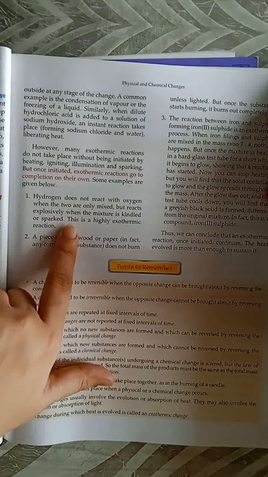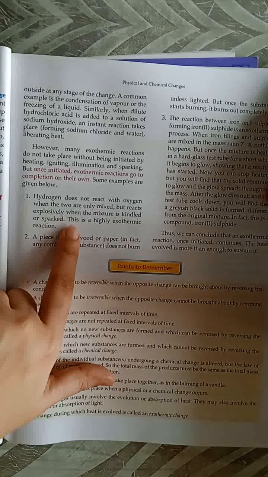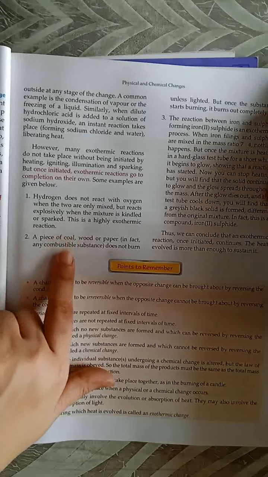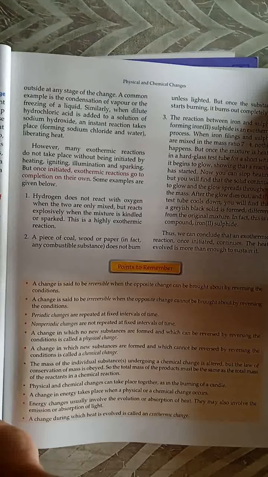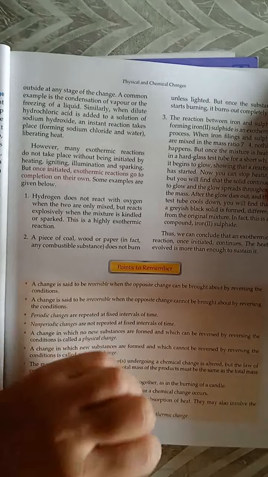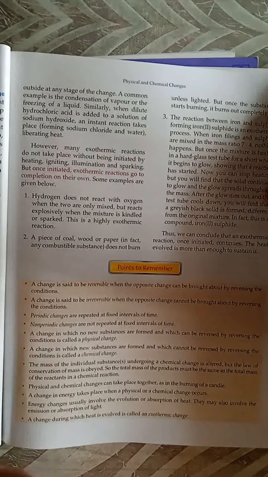First one is, hydrogen does not react with oxygen when the two are only mixed, but reacts explosively when the mixture is kindled or sparked. This is a highly exothermic reaction. So if you have just kept hydrogen and oxygen mixed together, they will not react with each other.